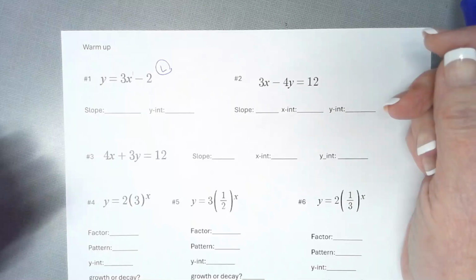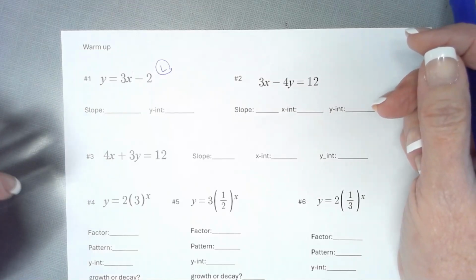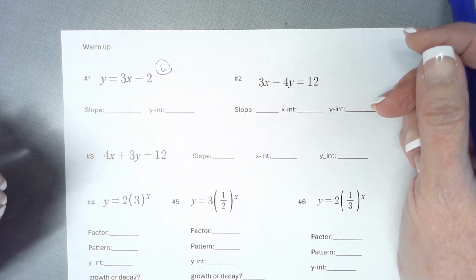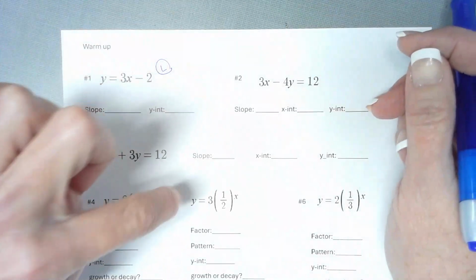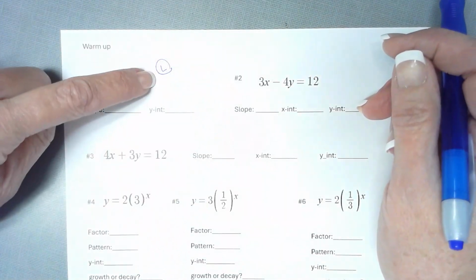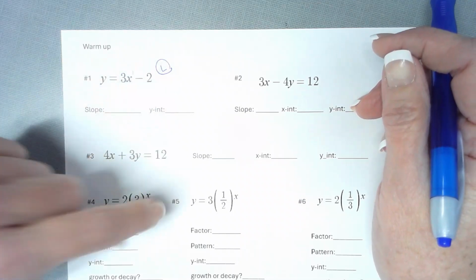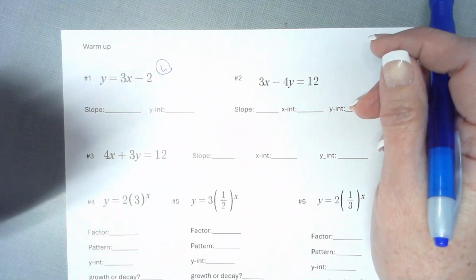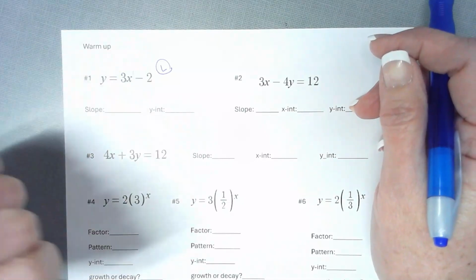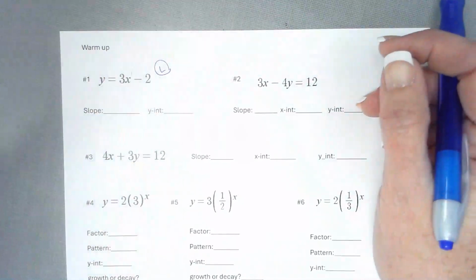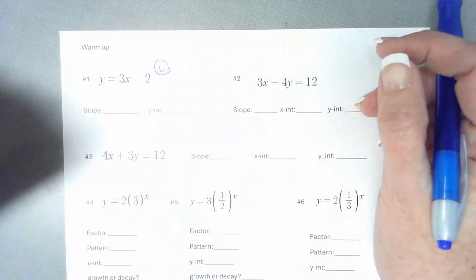Do we have to tell you which graph it is on the exit ticket? The exit ticket's going to look just like this, except you've got to label each one as linear, quadratic, or exponential. We have to label it. Right, you're going to have to tell me if it's linear, quadratic, or exponential. It's right there on your notebook. Boom, boom, boom, all the way across.